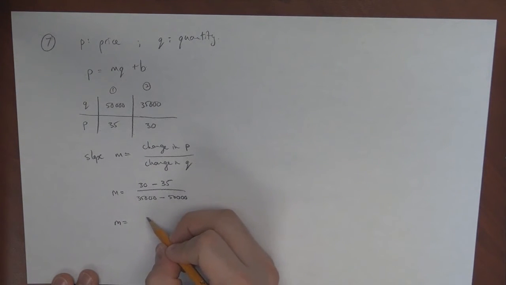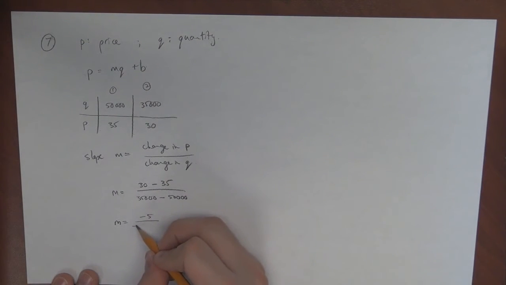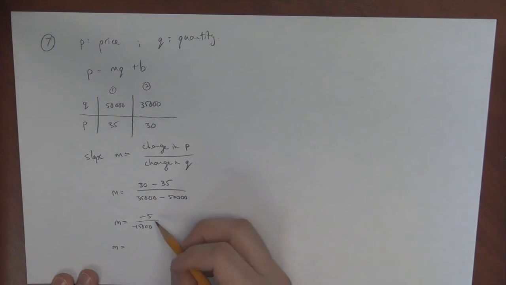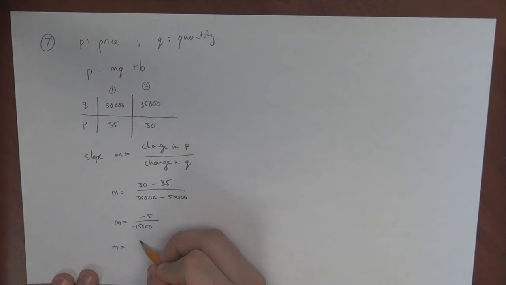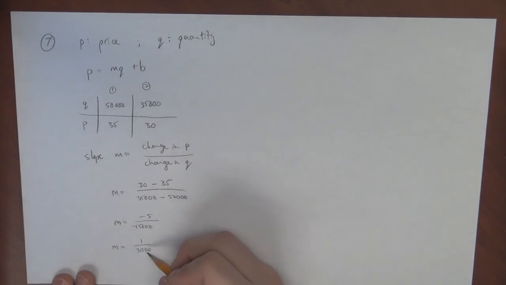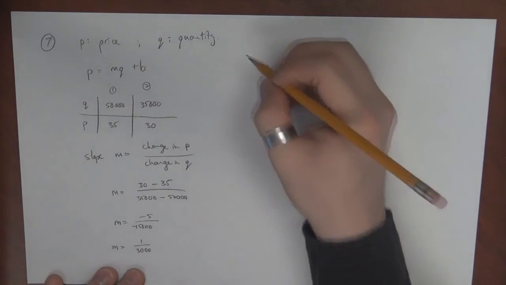In this case I get negative 5 over negative 15,000, or you can write that as 1 over 3,000. And I'd leave it like that, not as a decimal.